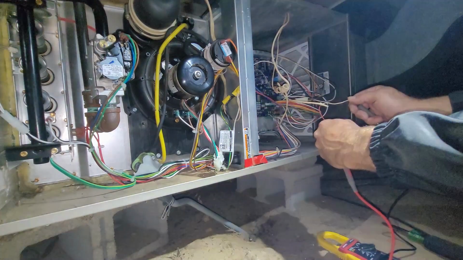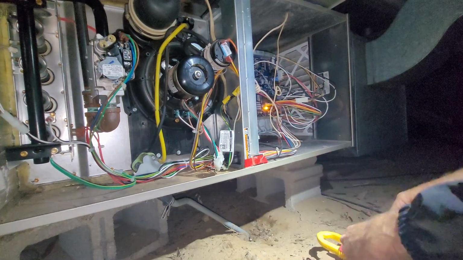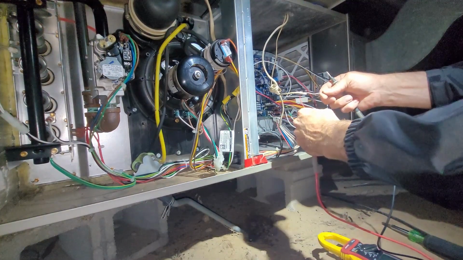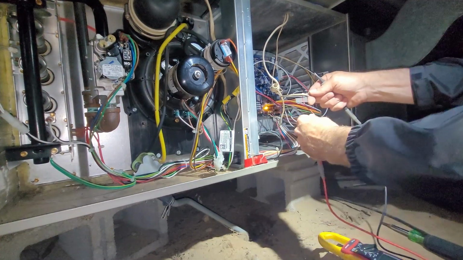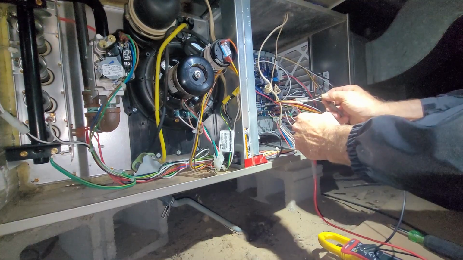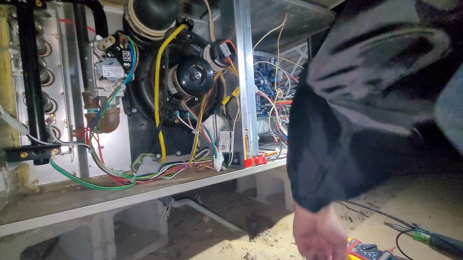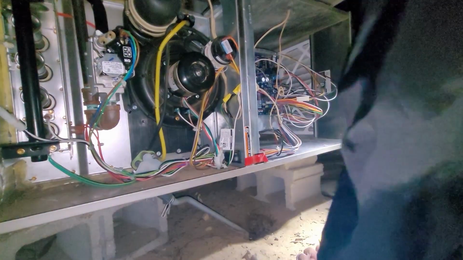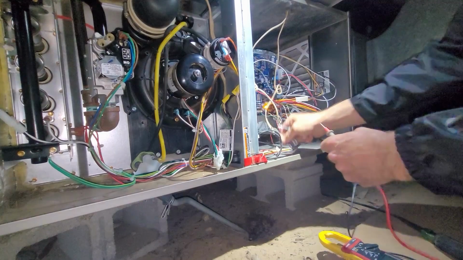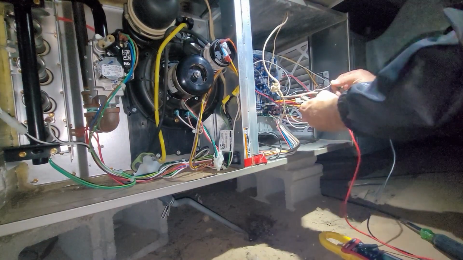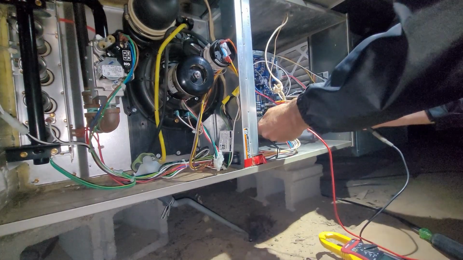I think I got it disconnected outside, so maybe no, I connected it. So the contactor's reading 14 ohms. I'm going to add a ground on a leg.